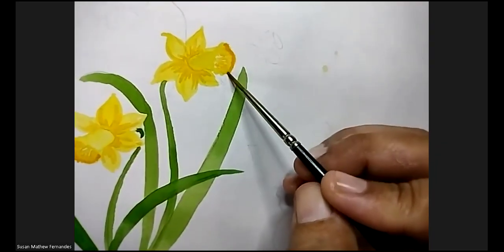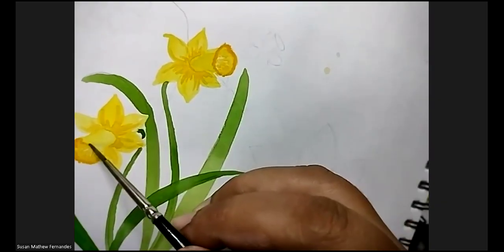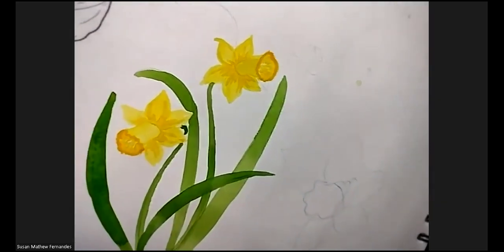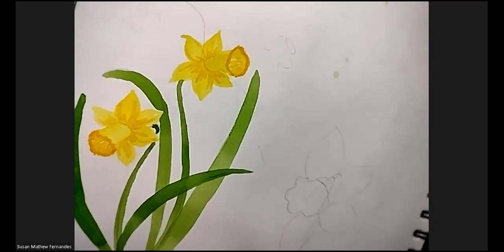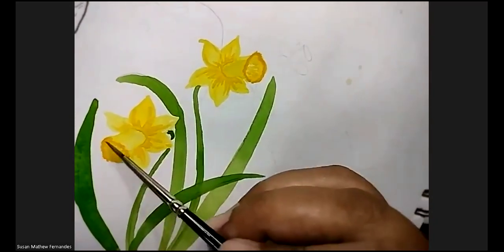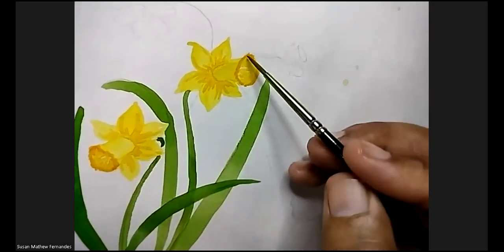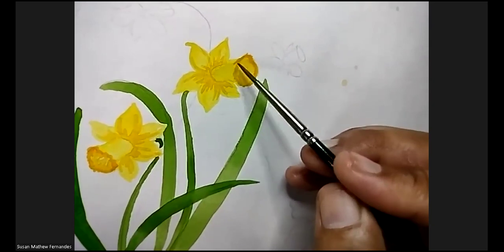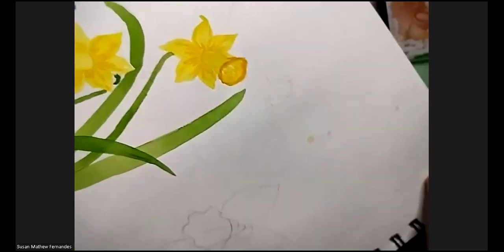Put it along the edge of your flower. Squiggly lines. That's why I said keep your orange ready. This will be tricky. I know it will be tricky because we are doing it at such a small scale. It's going to be difficult to do the blending very well. Okay. But don't worry, you'll get to do it.